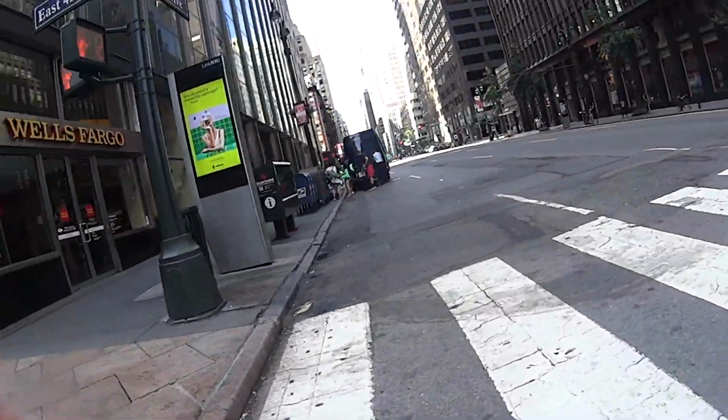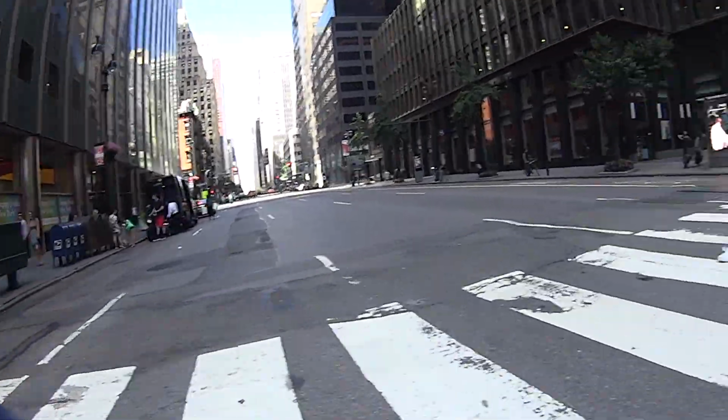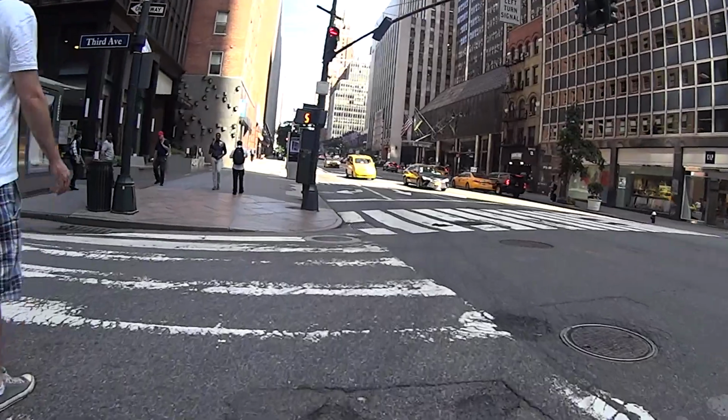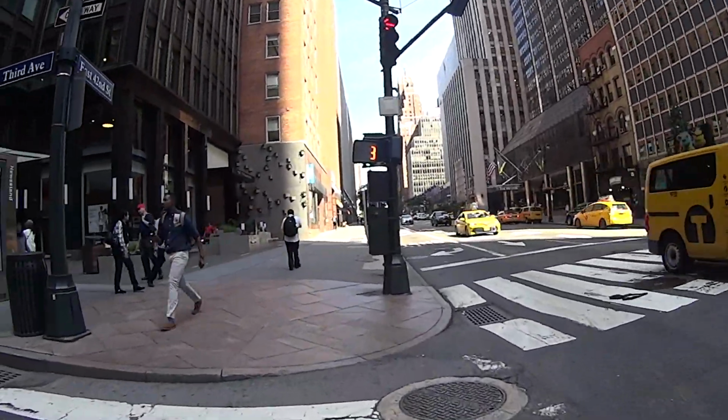This is 3rd Avenue. Kind of goes all the way north and south of Manhattan.